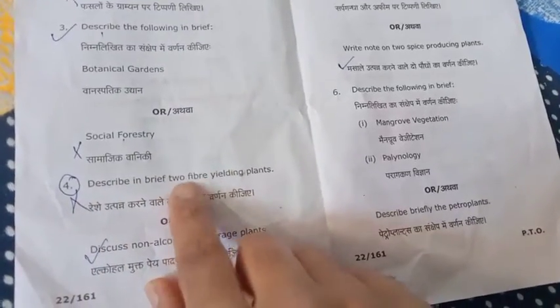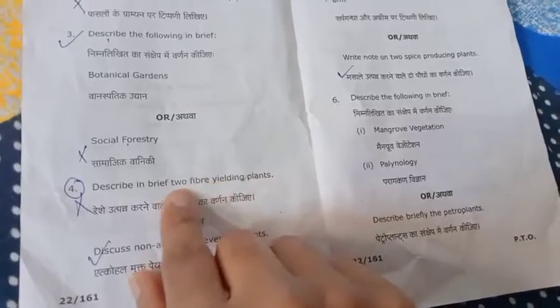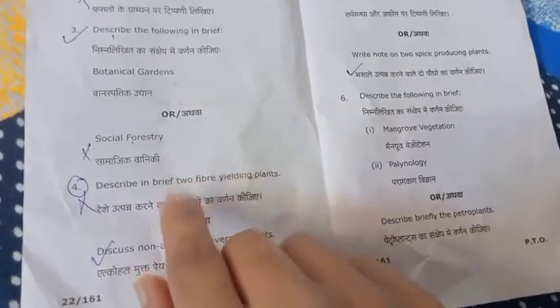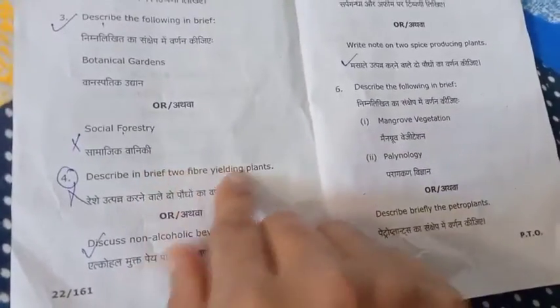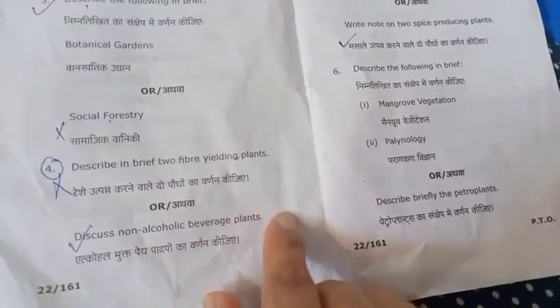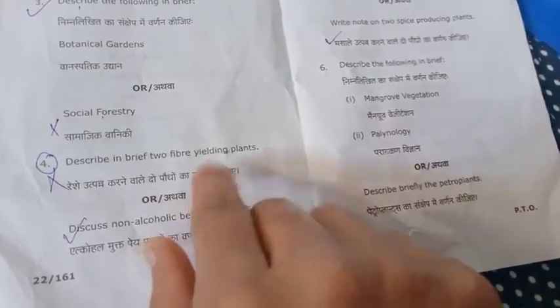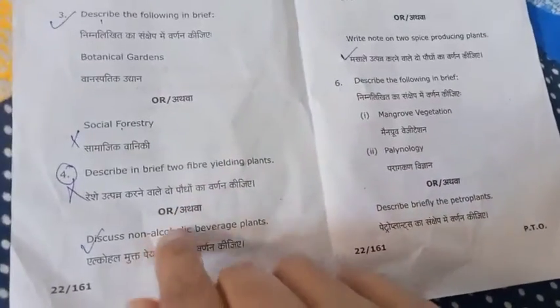Describe two fiber yielding plants. Two fiber yielding plants are cotton and jute. Discuss non-alcoholic beverages. Non-alcoholic means no alcohol occurs in the plants, for example tea, cocoa and coffee.